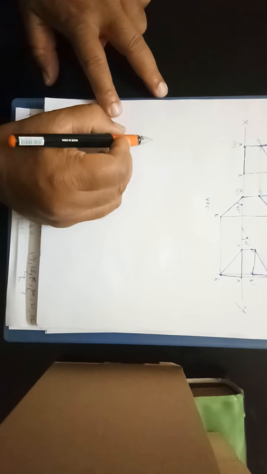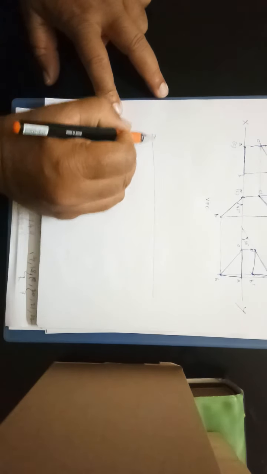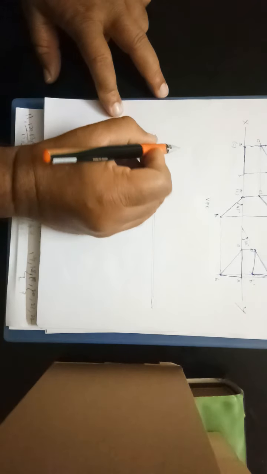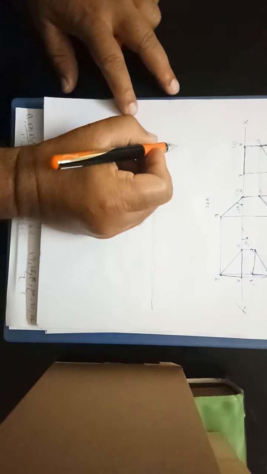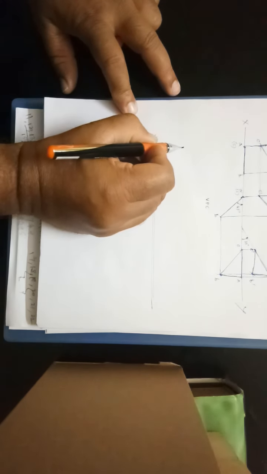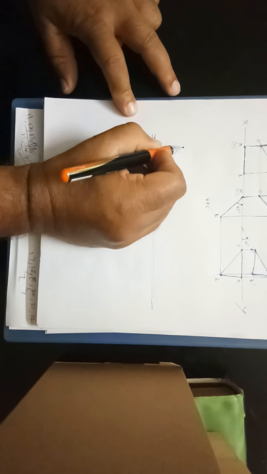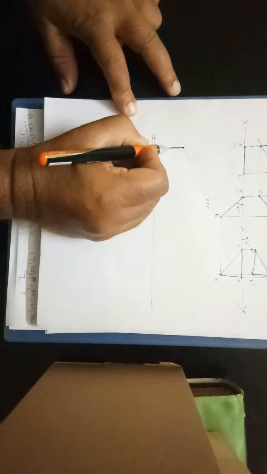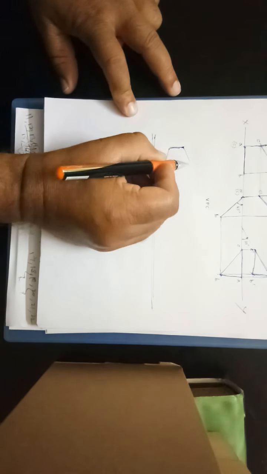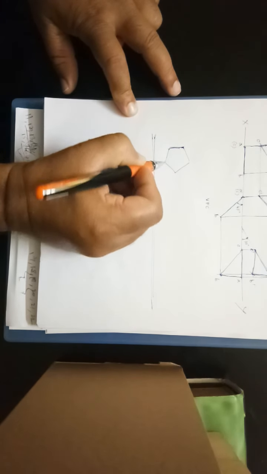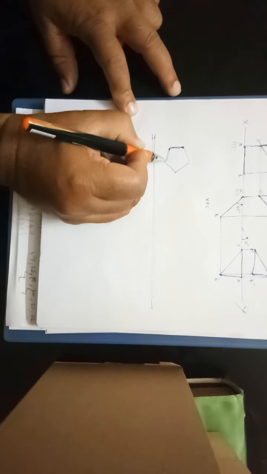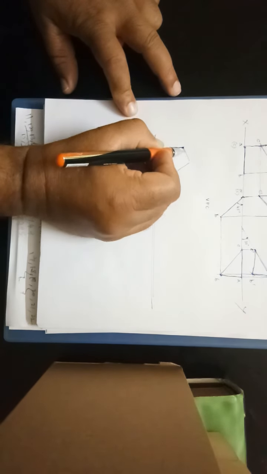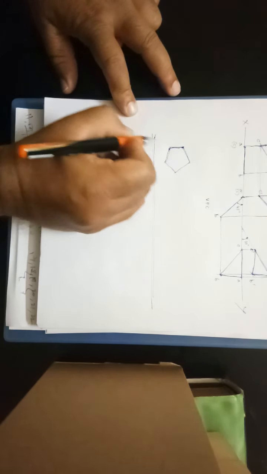Okay, suppose the lamina is a pentagonal lamina like this, resting on VP. So draw a regular pentagon, making one of the edges perpendicular to HP. So draw a regular pentagon in this position.